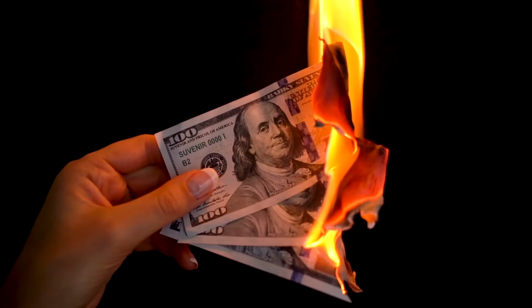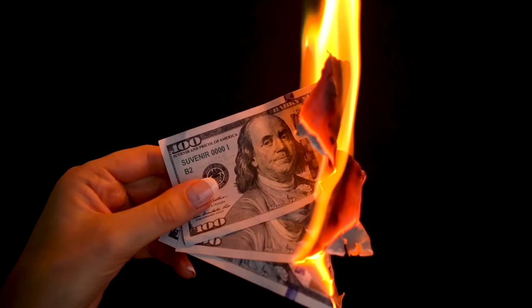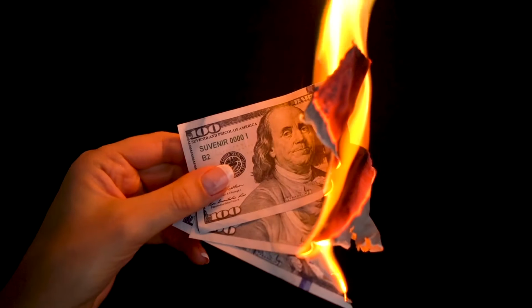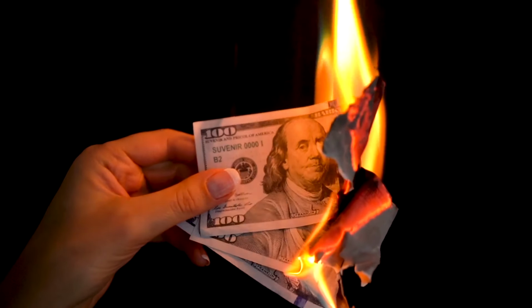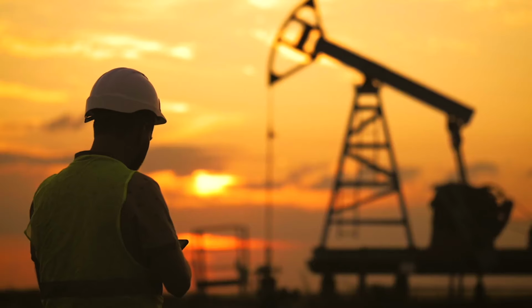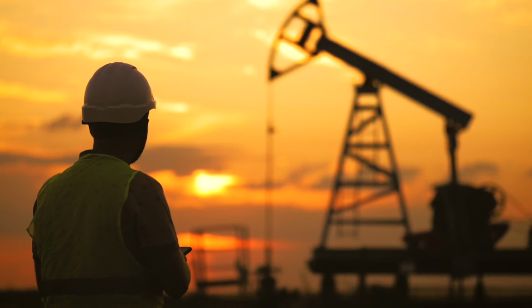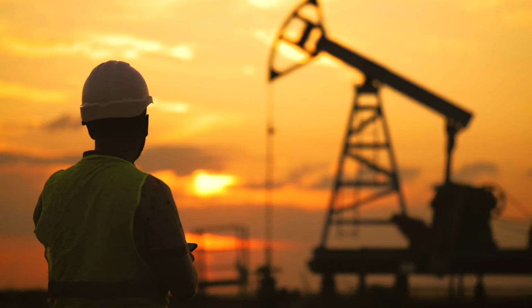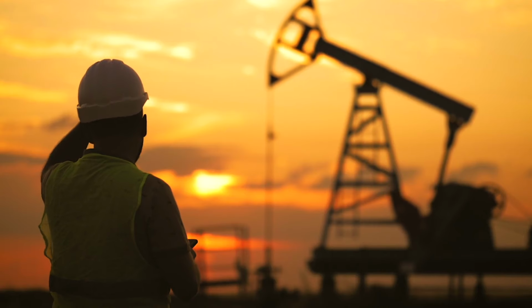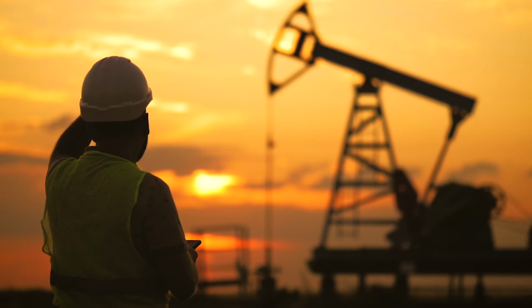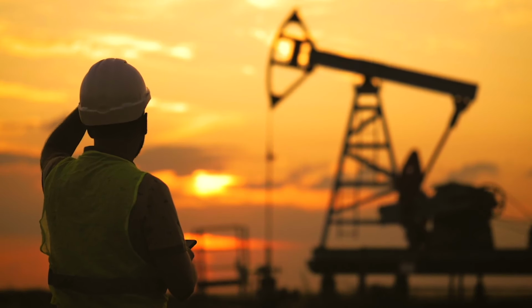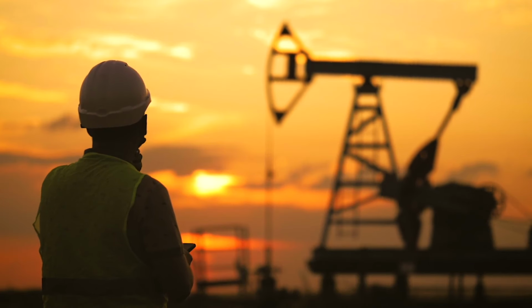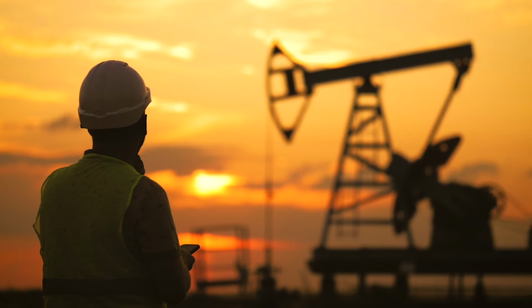The end of the gold standard. The first crack in the dollar's foundation can be tracked back to the Bretton Woods system and the abandonment of the gold standard. The Bretton Woods system, established in 1944, pegged the dollar's value to gold and other currencies' value to the dollar. This system was designed to provide stability in the post-war international economy and foster economic growth.